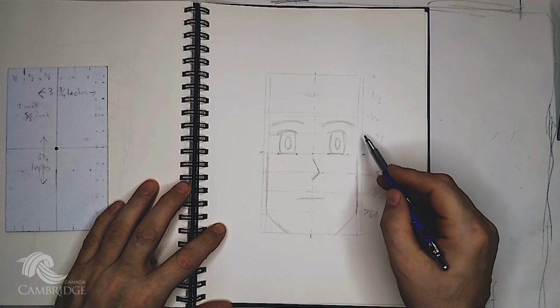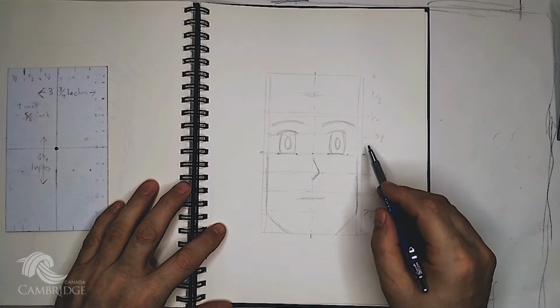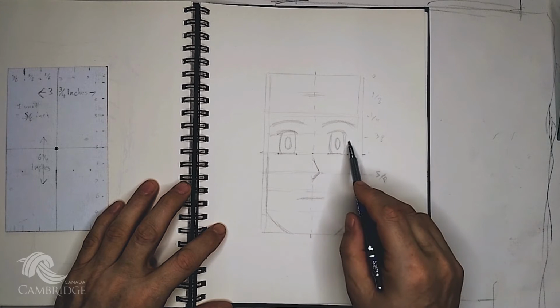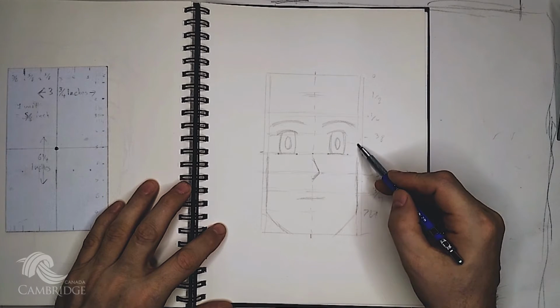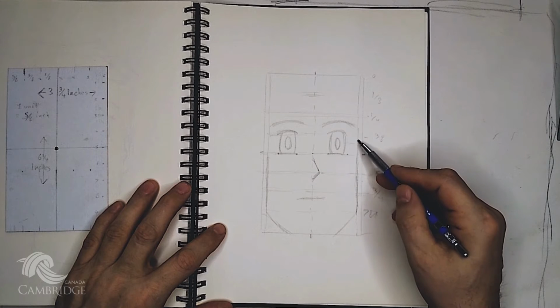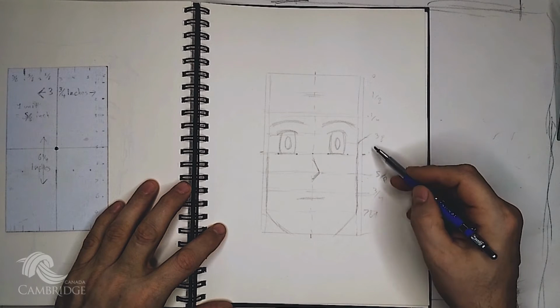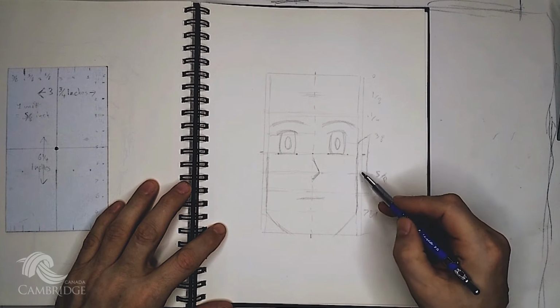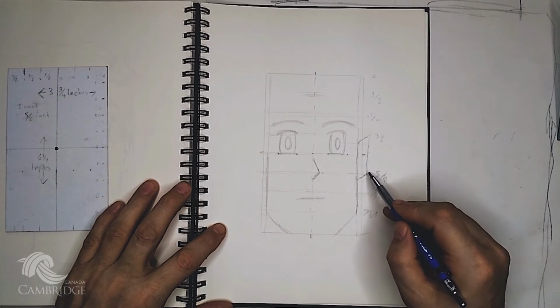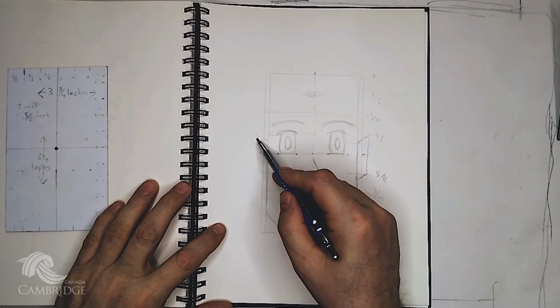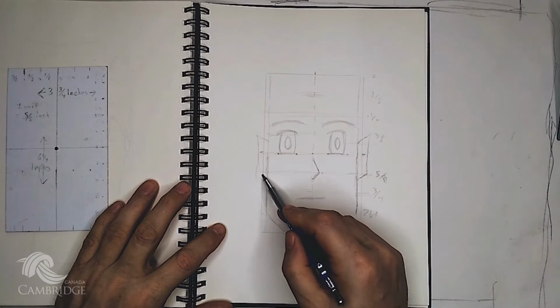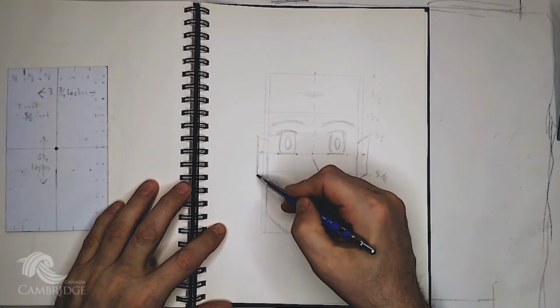Now from here, we're going to put in the ears. The ears I do with 3 lines. So I go halfway up the eye to this inside line where we've shaved off a bit, and then 1, 2, and then to the bottom of the nose is the 3rd line. 1, 2, and 3. So my basic ear is 3 lines.